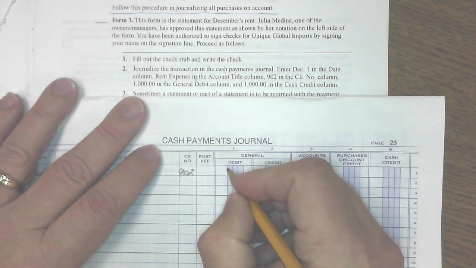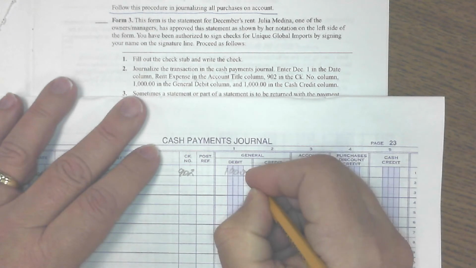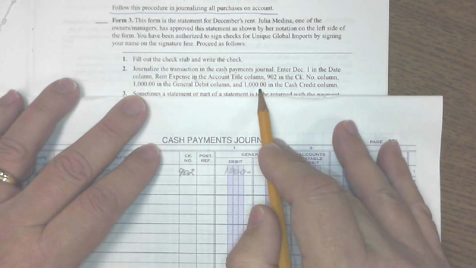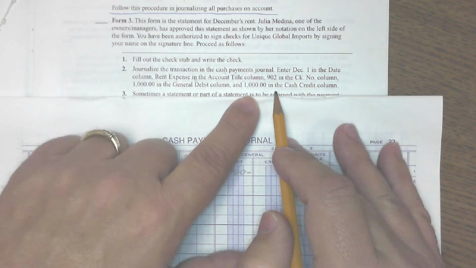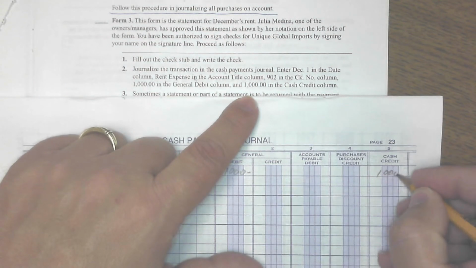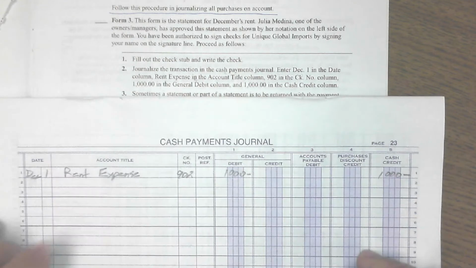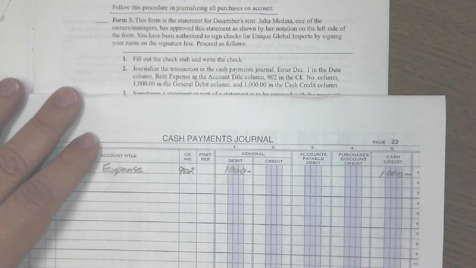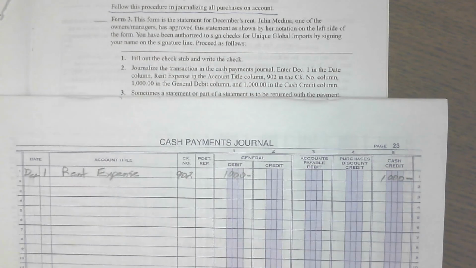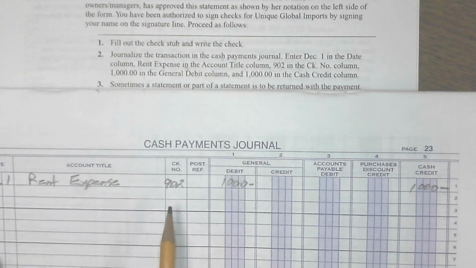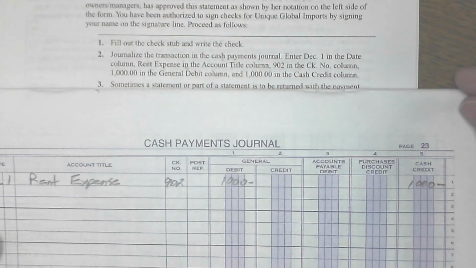So general debit, $1,000. And then we've got our $1,000 that's going to go in the cash credit column. Like that. So we've got our rent expense journalized.